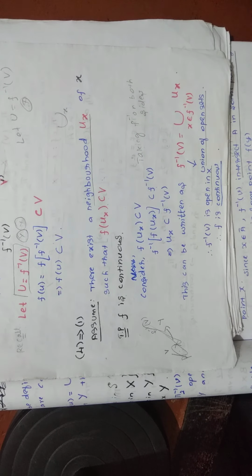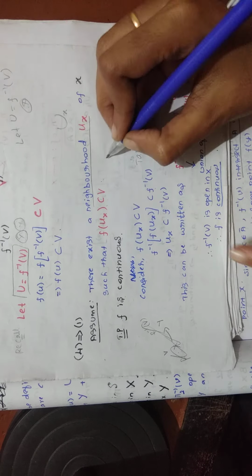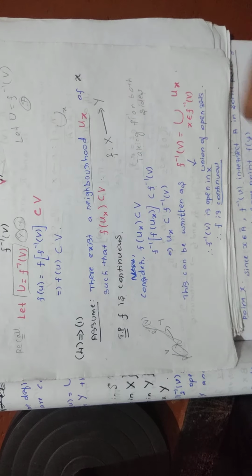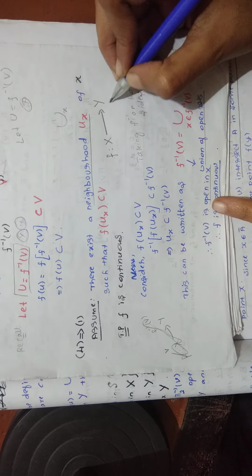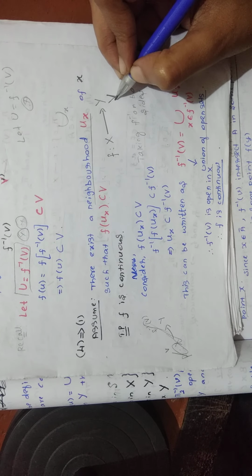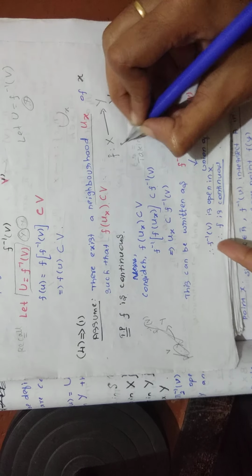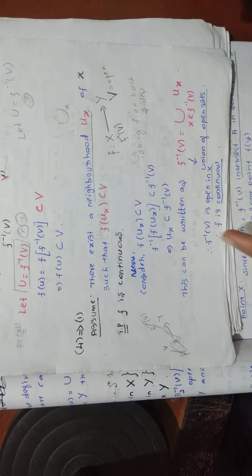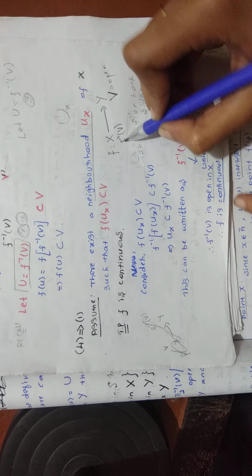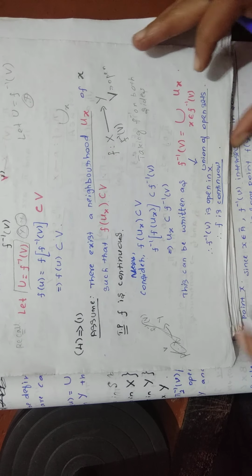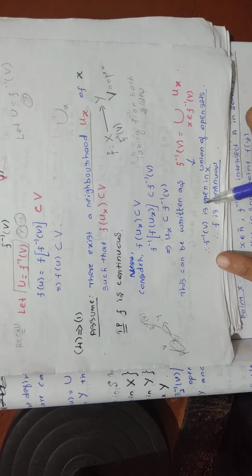To prove f is continuous, we know f from X to Y, we have a mapping. So if you want to say this f is continuous, it is enough to prove what? We have a neighborhood V here. Every neighborhood has an open set. To say f is continuous, it is enough to prove f inverse of V is open in X. If you prove that, then obviously f is continuous. So that is what you are going to say at the end of this part.